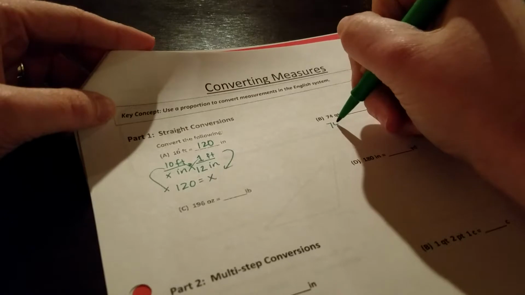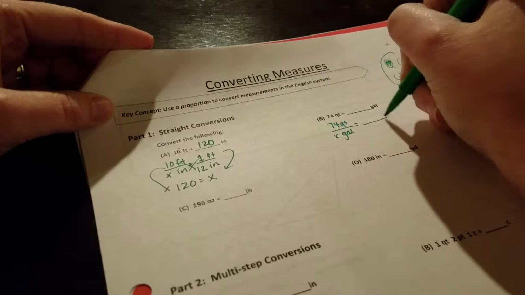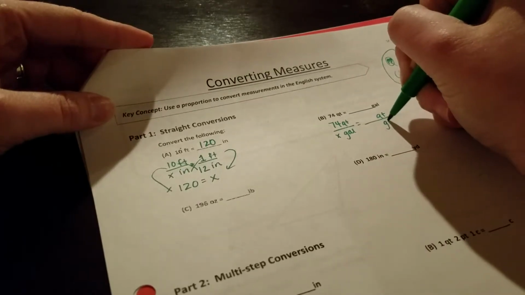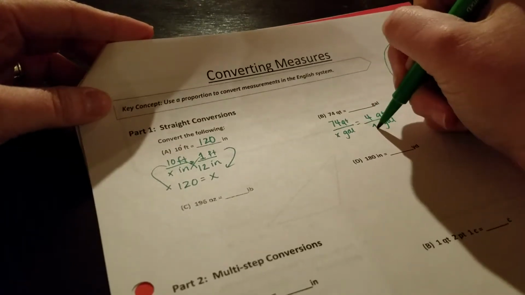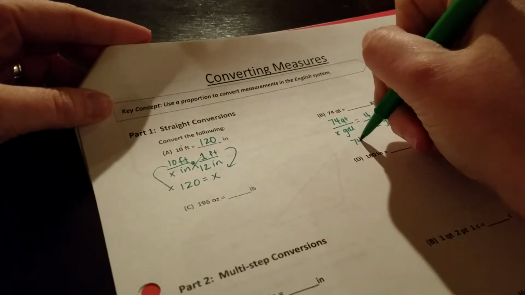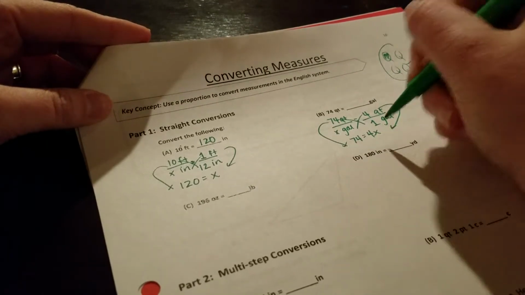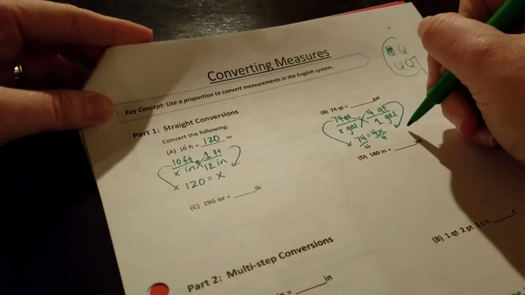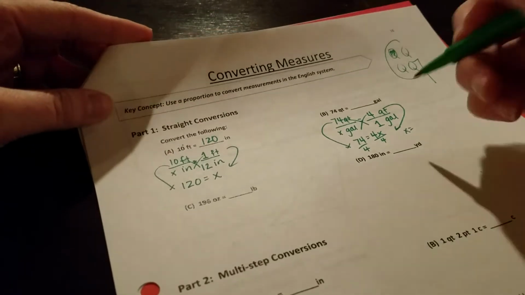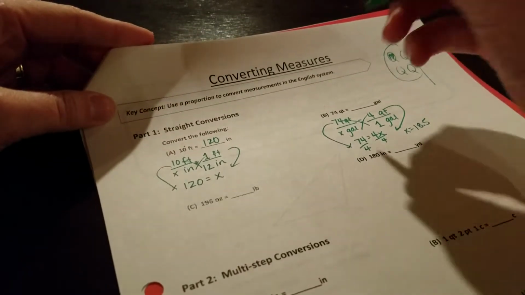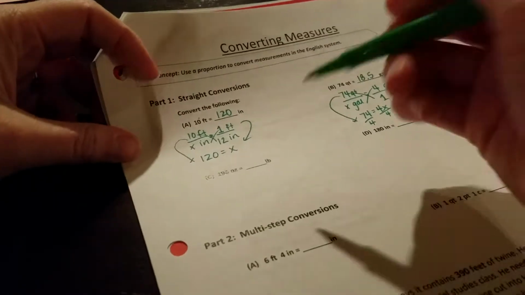Part B, 74 quarts over x gallons. Keep your labels the same, quarts over gallons. Going off your gangster paper, you have 4 quarts in 1 gallon. So you're going to have 74 equals 4x when you heart method. And you're going to divide by 4. And x is going to equal 18.5. So 74 quarts is 18.5 gallons.